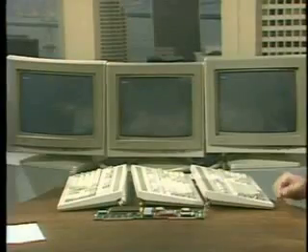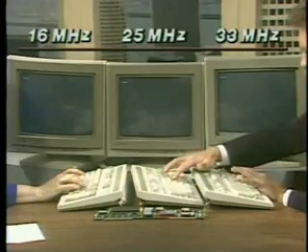In this first case, we have an example of a graphics program and how some pretty active graphics is affected by the megahertz rating of the machine. Let's run through this. Okay, Jan, if you'll help out. Ready, set, go.